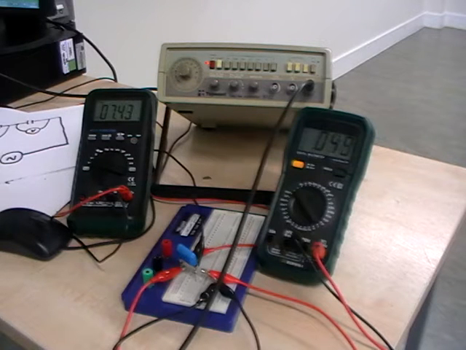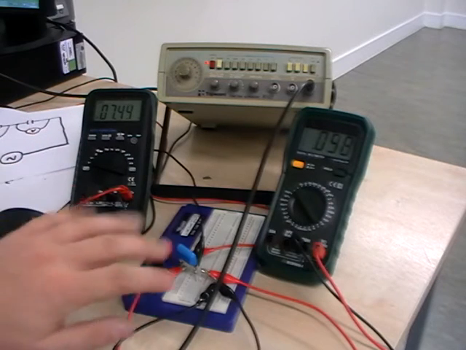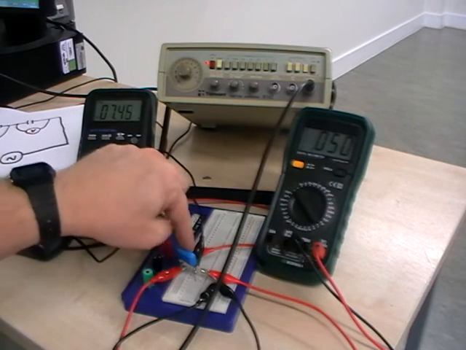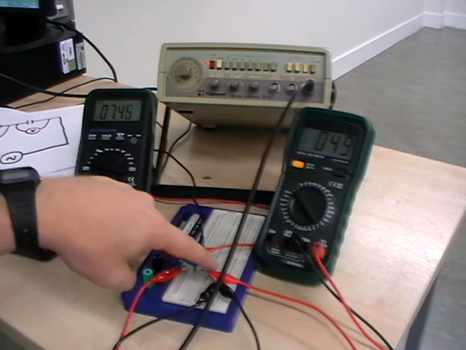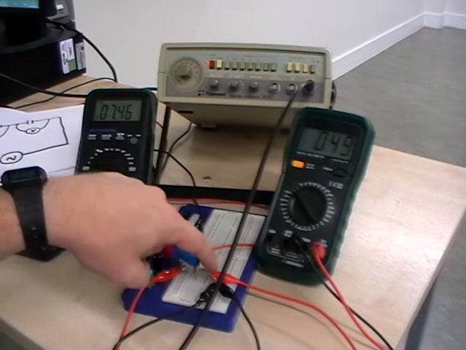Okay, let's have a look at our little circuit here. Let me quickly introduce all the equipment we've got here. We've got a little breadboard. There's a capacitor here where you can see the finger, and there's a resistor there, and you can see where I hold the finger as well.